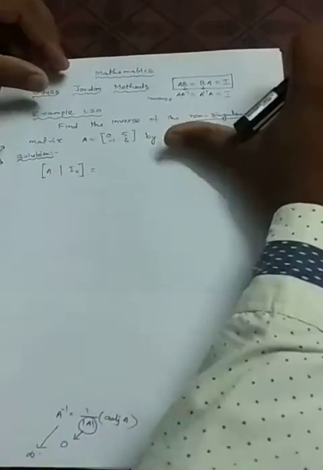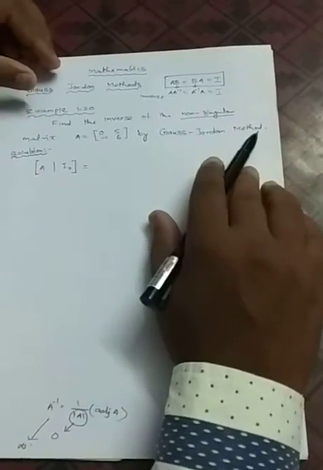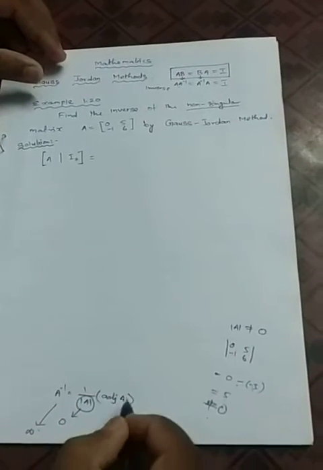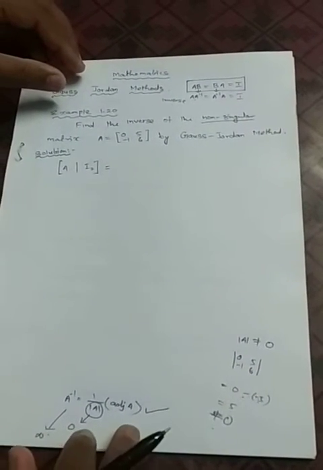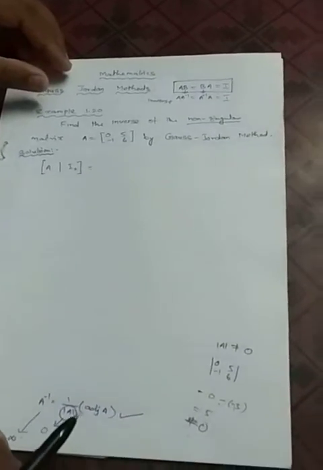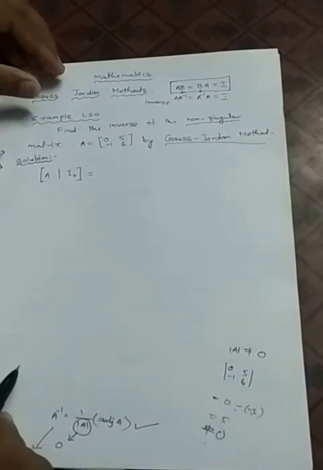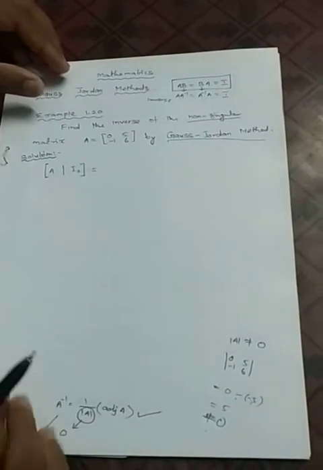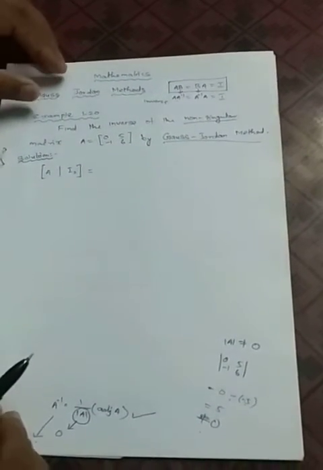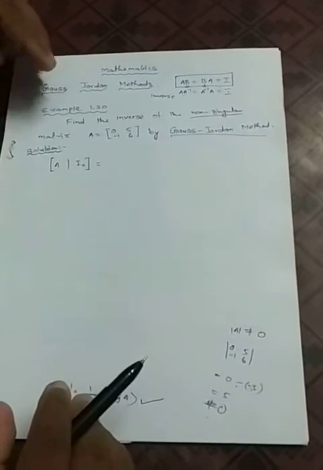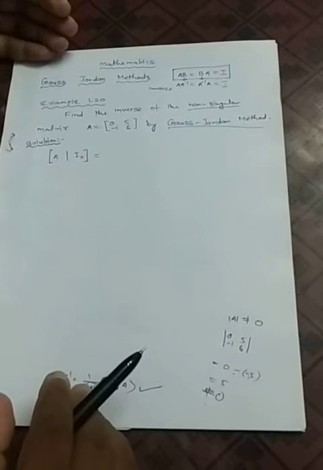If they were not saying Gauss Jordan method, there would be no need to do this. You could straight away do A inverse equals 1 by determinant of A into adjoint A and find it directly. But since they have mentioned the Gauss Jordan method, you have to follow the steps we are doing. In the book some other method is done, and I am doing it in some other way here. So try to understand what we are trying to do.